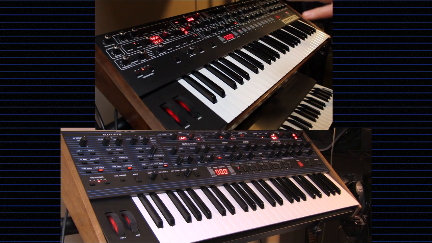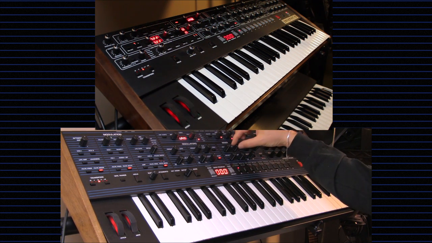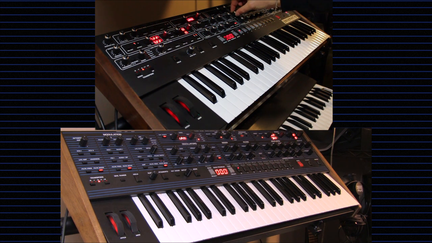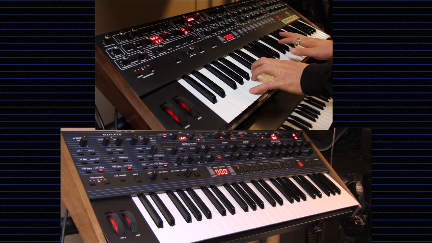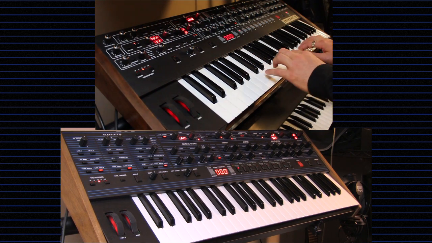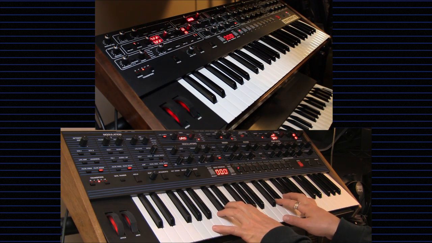Okay, now let's go on to Oscillator 2, where I think we're going to find a little more overt differences. Turn down Oscillator 1 or VCO 1 on this synth. Turn up VCO 2. Turn down Oscillator 1 on the Prophet 6. Turn up Oscillator 2. Okay, and we have this currently set to triangle on both of them. Here's the triangle on the Prophet 6. And here is the triangle on the OB-6.